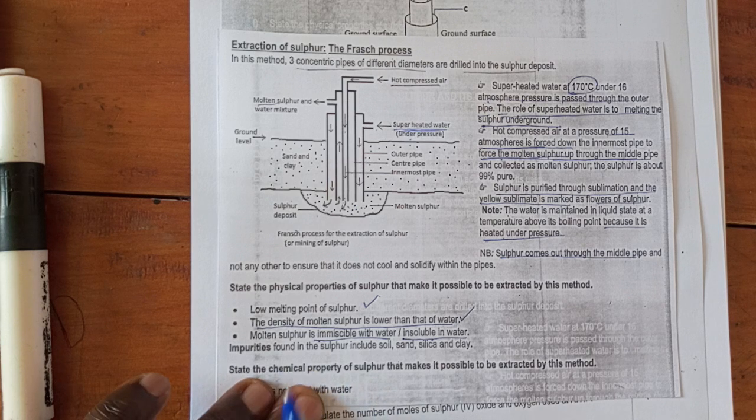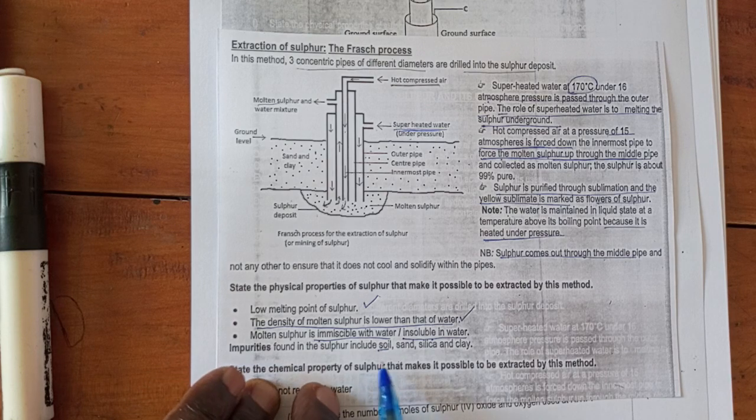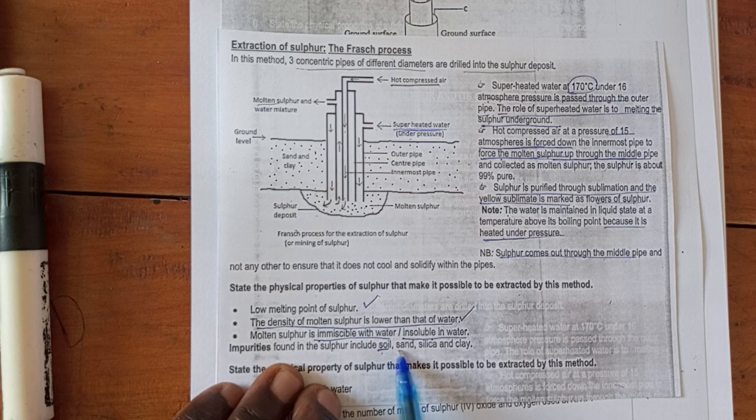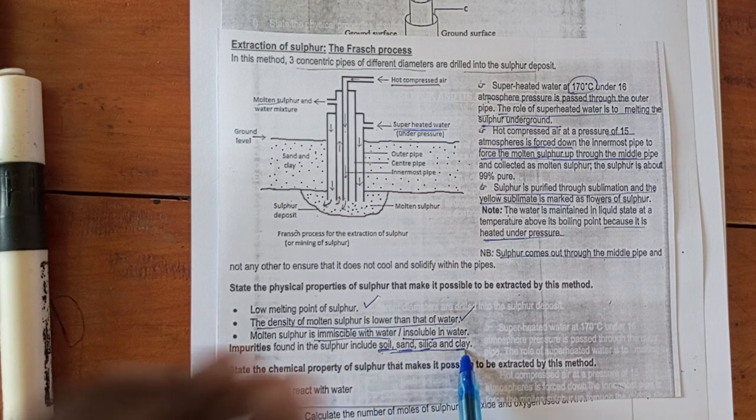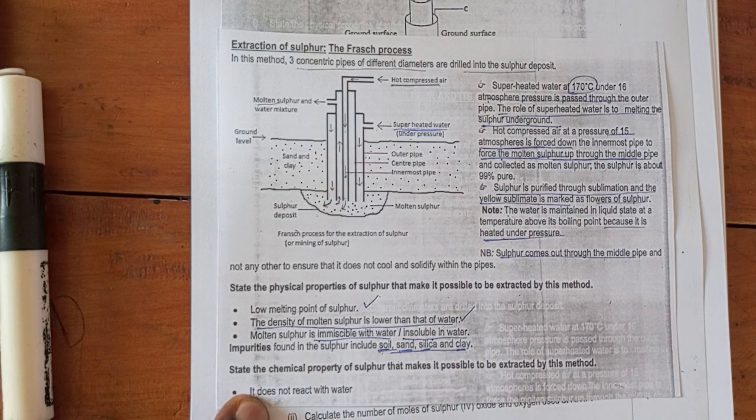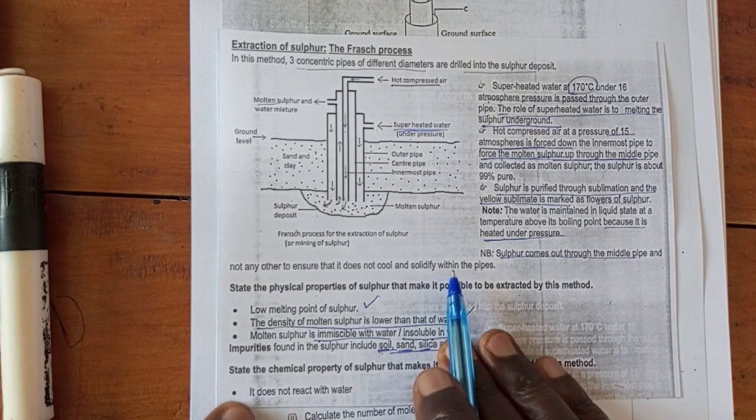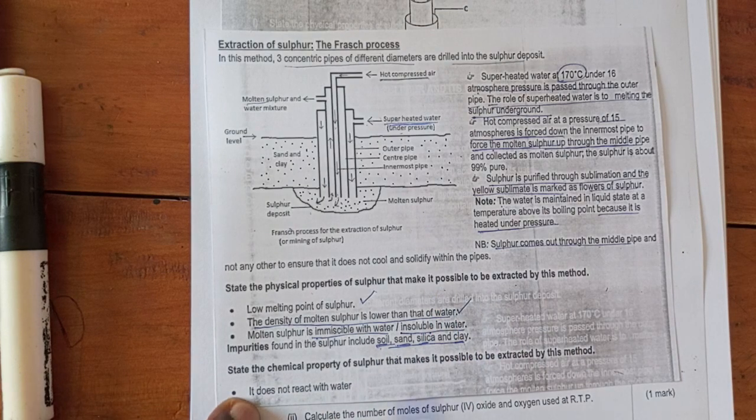Impurities found in saliva: sometimes you will be asked to name impurities found in saliva. We have soil, sand, silica, and clay. These are the impurities found contaminating saliva underground. Now, the chemical property that makes saliva able to be extracted by this method is only one.